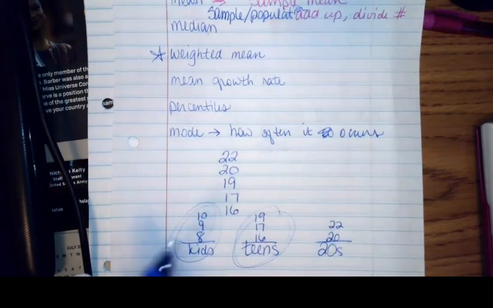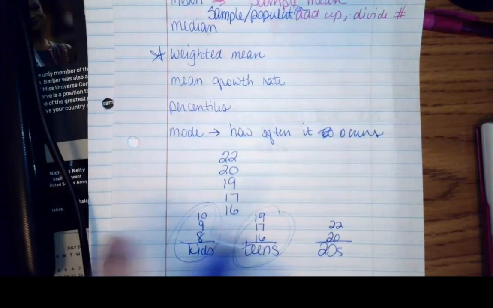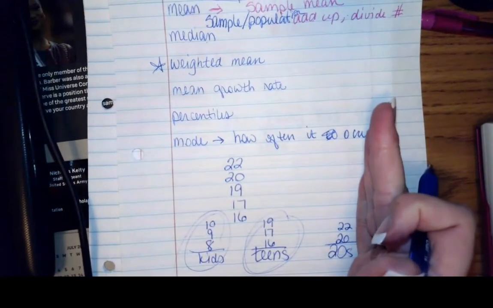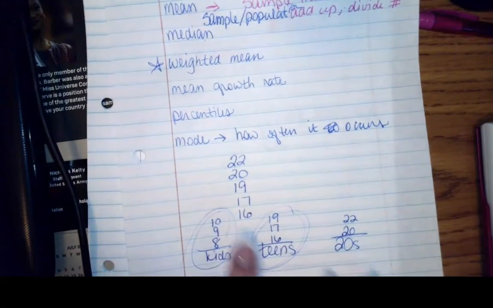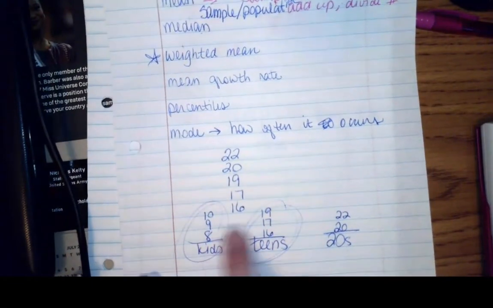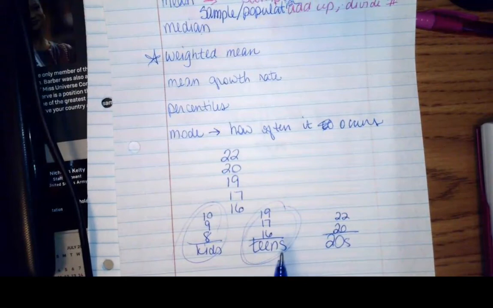Your mode is simply the most frequently occurring. So you're going to measure how often something occurs, and your mode will be the one that occurs most. If you'll notice, I'm making a little bar graph so I can see who's tallest. I need to know what the greatest amount is.